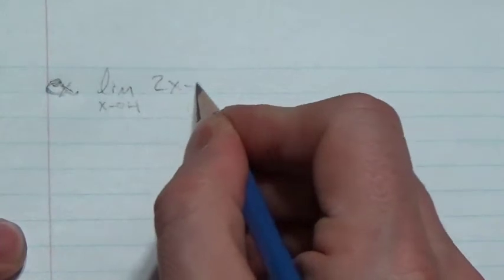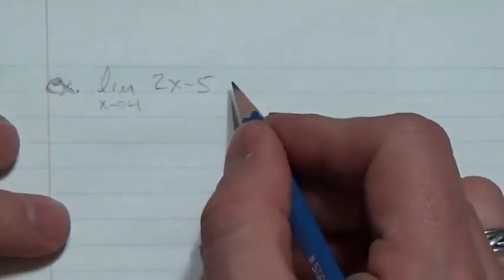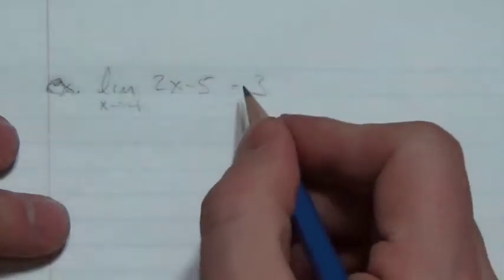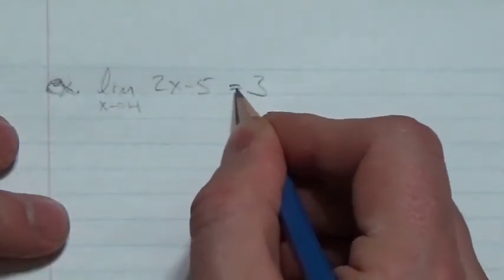Okay, now let's take a look at an example here. So let's take a look at the question that says we're looking for the limit as x approaches 4 of 2x minus 5. What we're going to do here is I'm going to say right now that this is going to equal 3. We're going to guess that that is equal to 3. What I'm going to show you is how you can verify that.